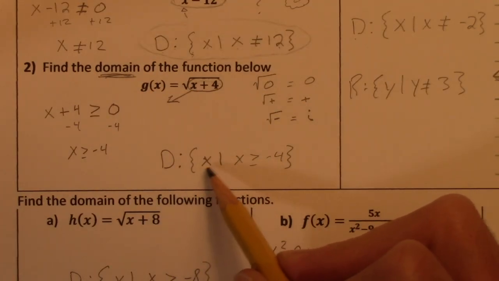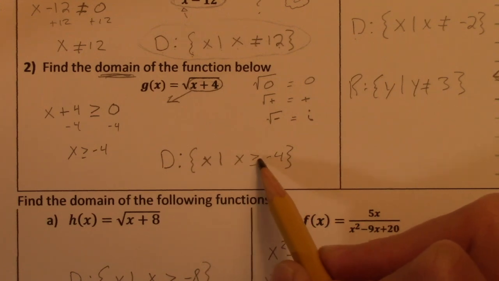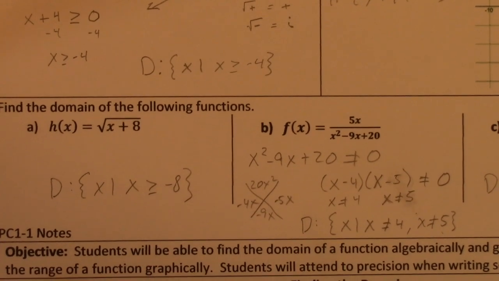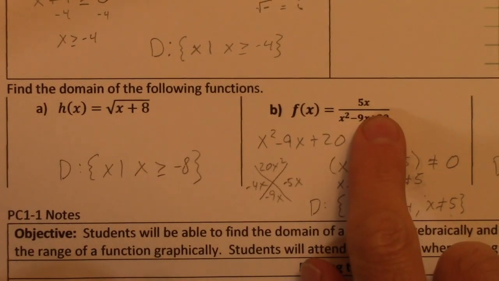The domain is the set of all x's such that x better be greater than or equal to negative 4. Alright? That's how you do that part. I'm going to continue on talking about some square root functions and some other rational functions.